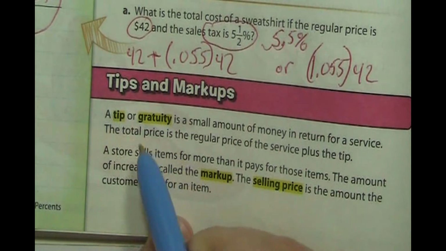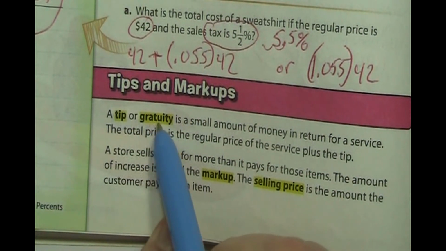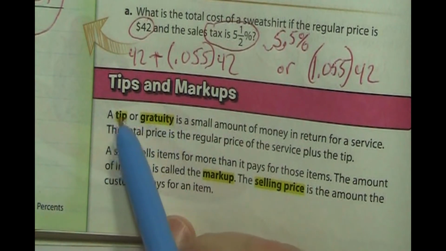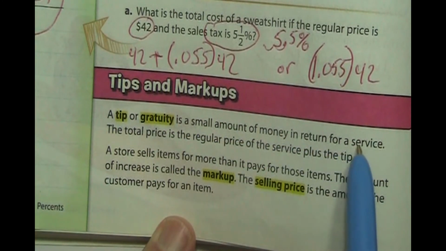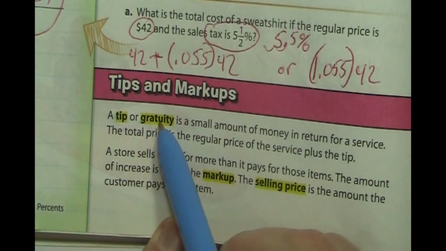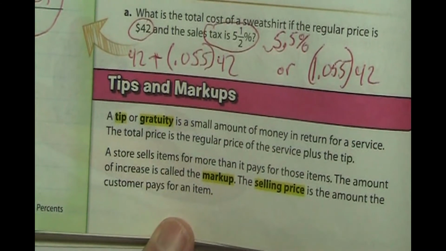Right below there, there's a term. Remember, gratuity. It's that word I pointed out before. A tip or gratuity. It's a small amount of money in return for a service. So there's that word again, gratuity. Same thing as tip, means the same thing.